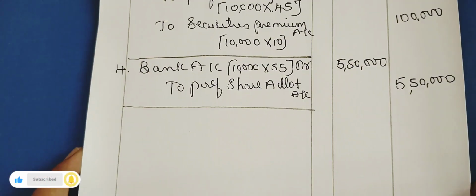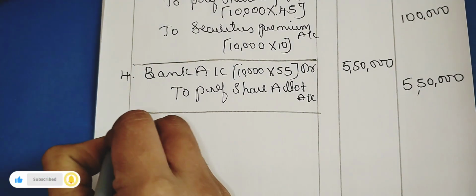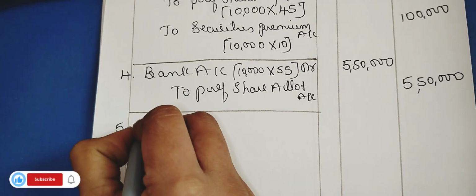Next entry is first and final call. For first and final call, first entry is due entry we are passing.